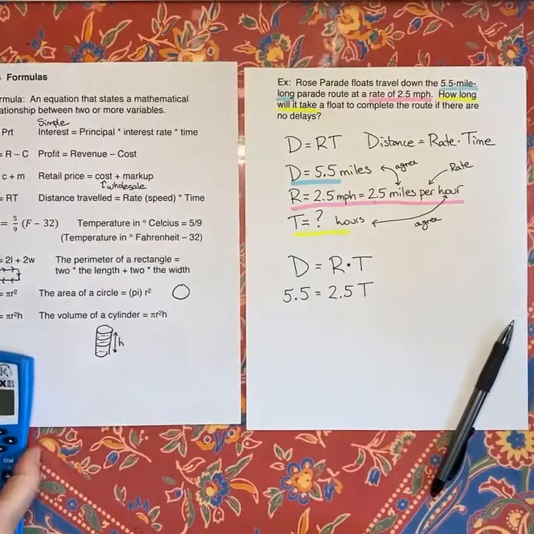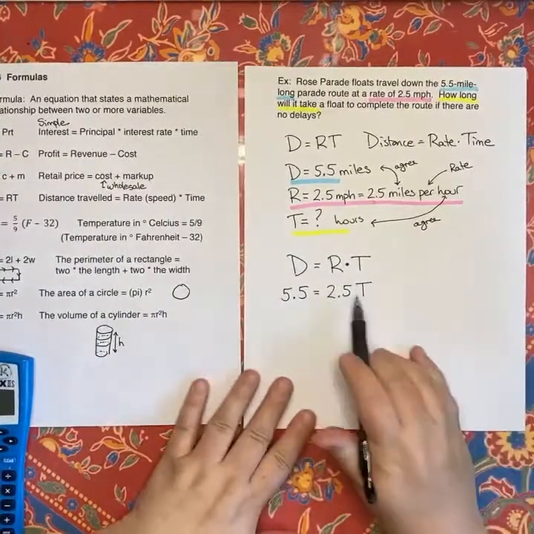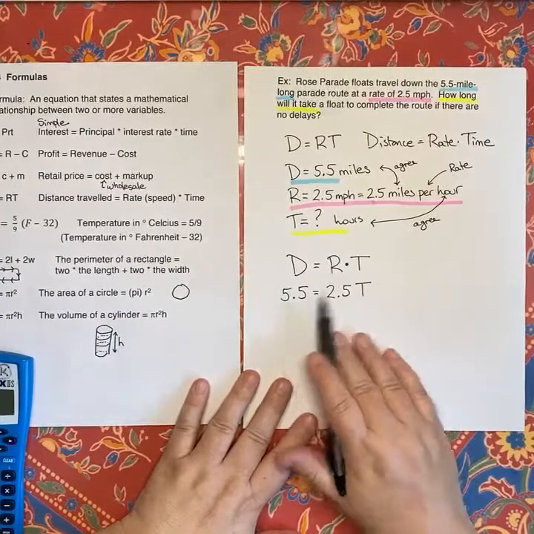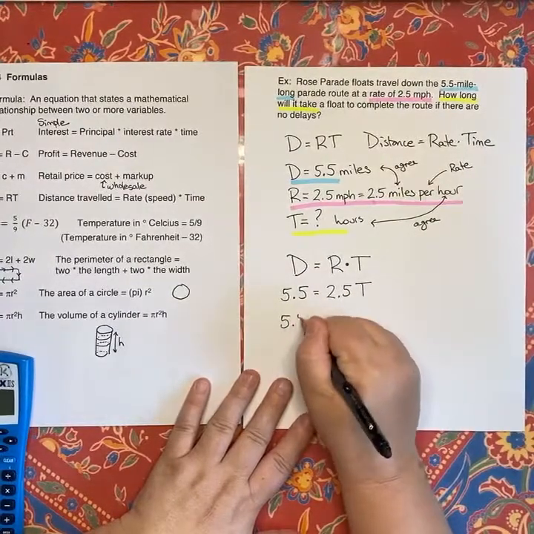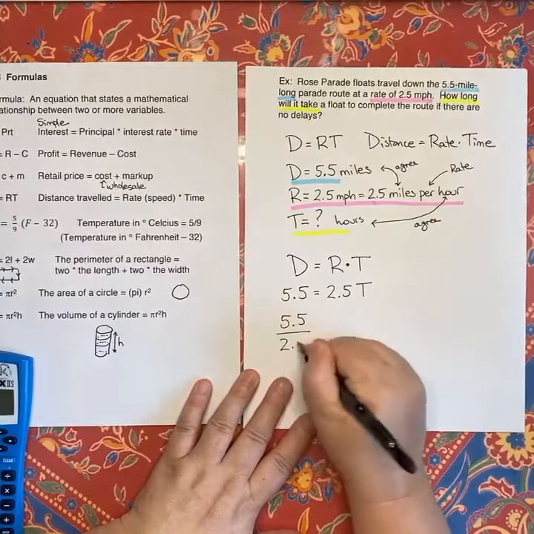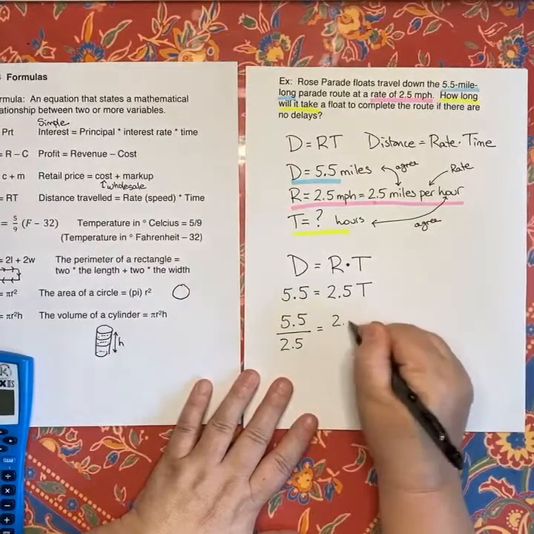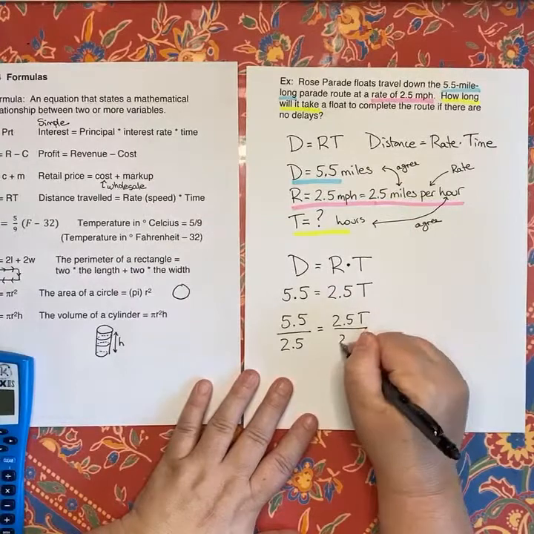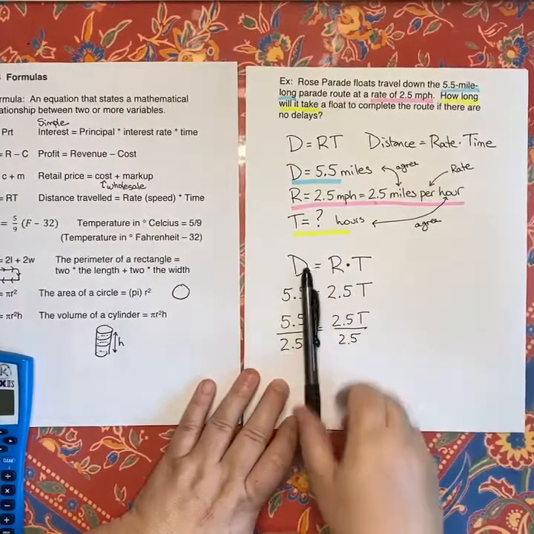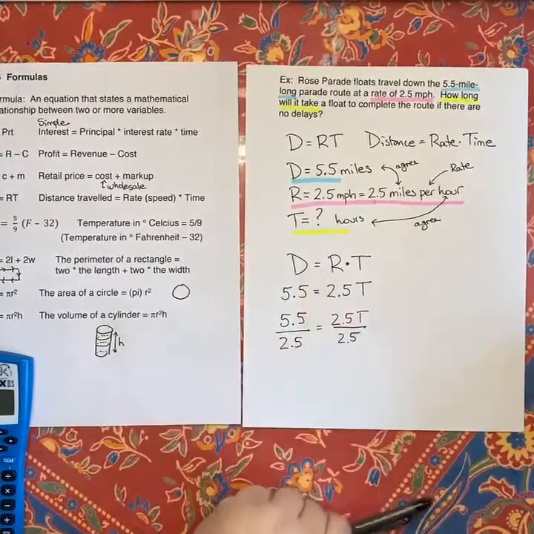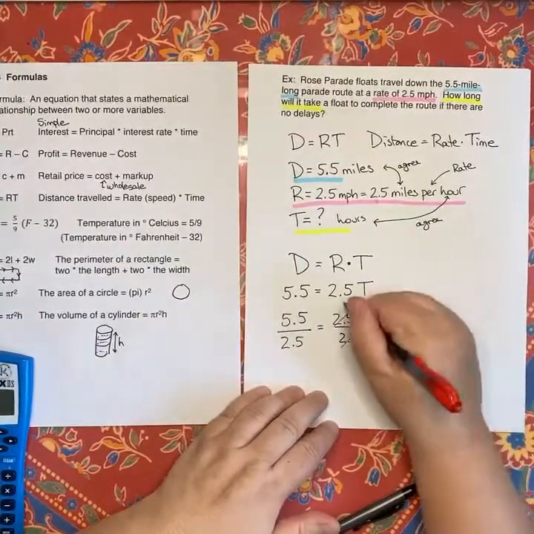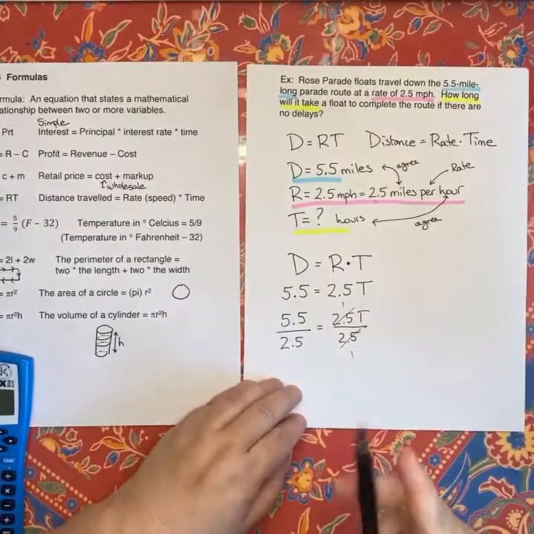Okay, what should I do? I've got to get T by itself. So what do I want to do to both sides? You got it. I'm going to divide both sides by 2.5. And again, if you put the pen in, you'll have one of those on each side. Okay. Those cancel. Yay, I've got T on the right.